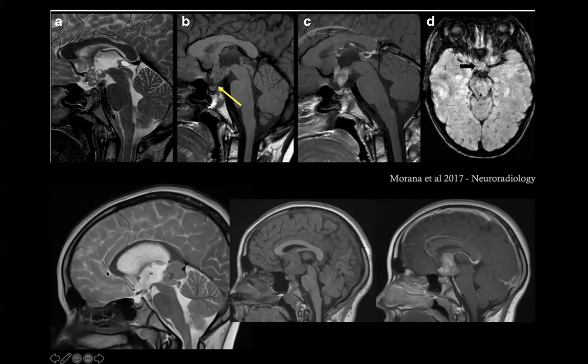But remember, the typical appearance, the typical location of the germinoma can be either pineal region or the suprasellar region, or both, as in this case. So another important thing to remember, not only for the germ cell tumors, is that the absence of the posterior bright spot when you see either a mass, like in this case, or a thickening of the stalk or of the infundibulum, is an important sign of pathology.